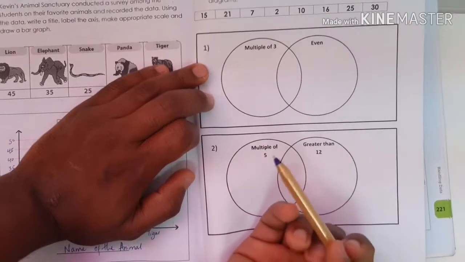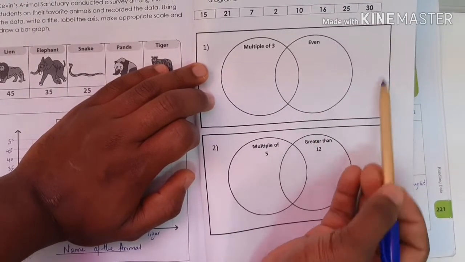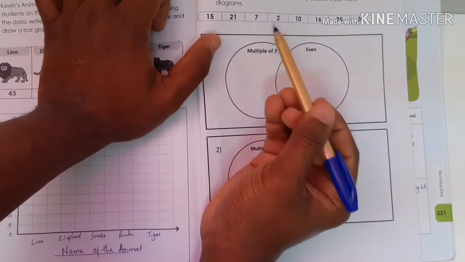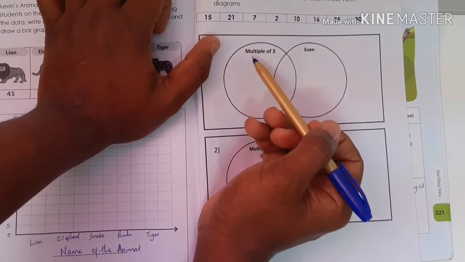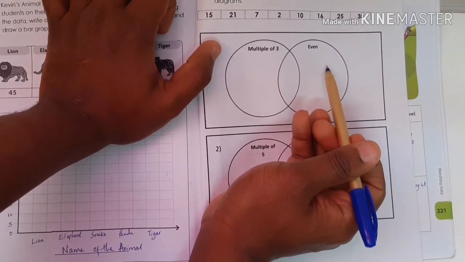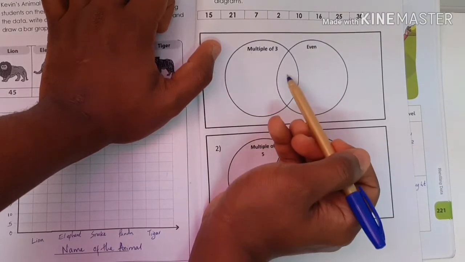When I say inside, it does not mean in the circles. If the numbers are not supposed to be put in the circles, you put them outside. So let's talk about numbers which are multiples of 3 and not even. We'll put them here. If it's an even number that is not a multiple of 3, you put it here. If it's an even number and also a multiple of 3, that's when you put it in the middle.